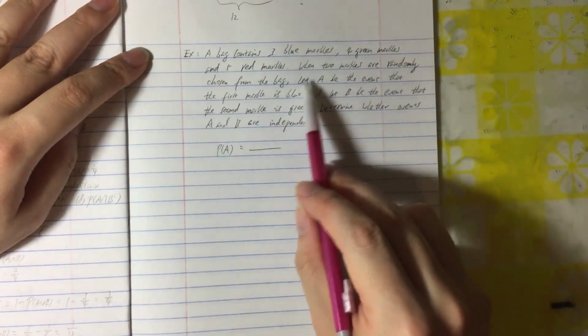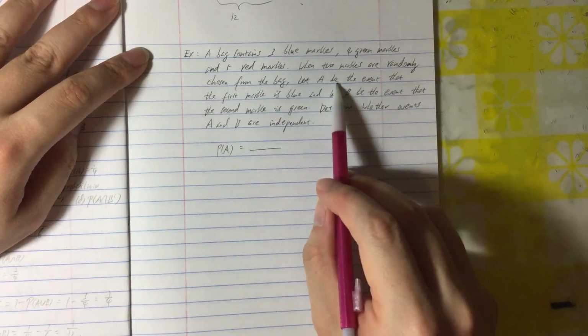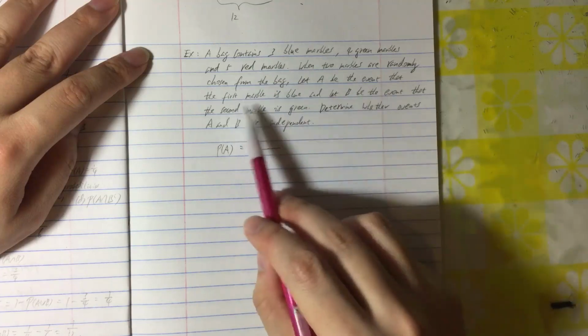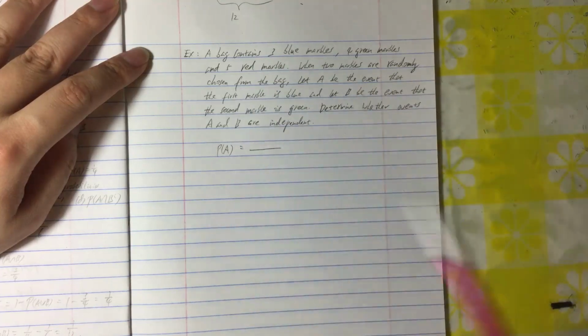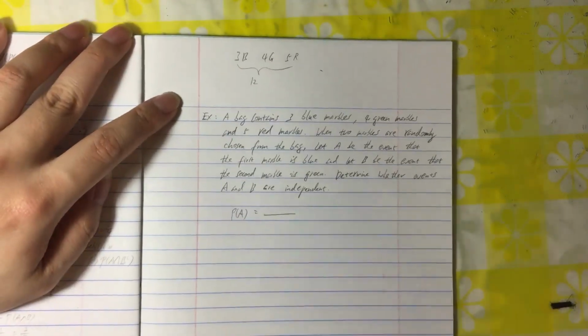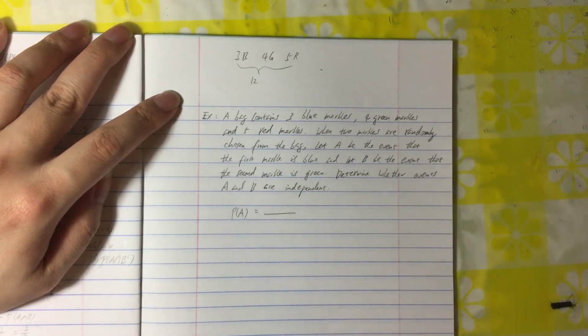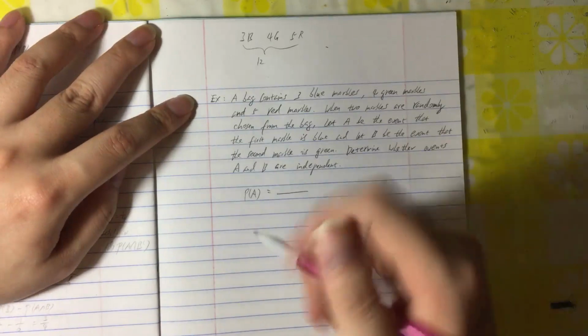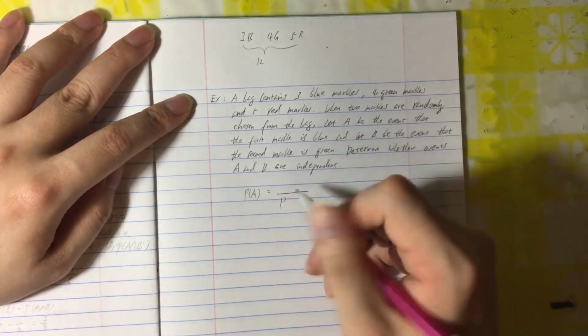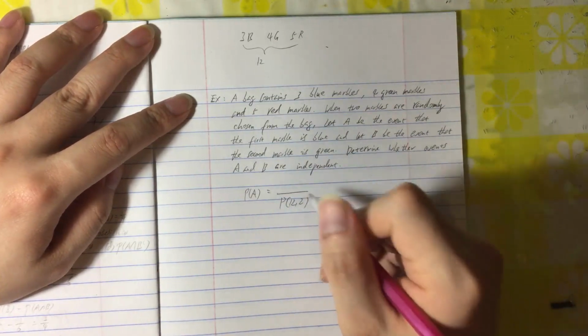In part A, event A represents the event that the first marble is blue. B is the event that the second marble is green. Since we specify the first marble, second marble, that means we care about the order. The order matters. If the order matters, we use permutation. If the order doesn't matter, we use combination. So, for the denominator, we are choosing 2 marbles out of 12, and we're doing permutation, order matters.